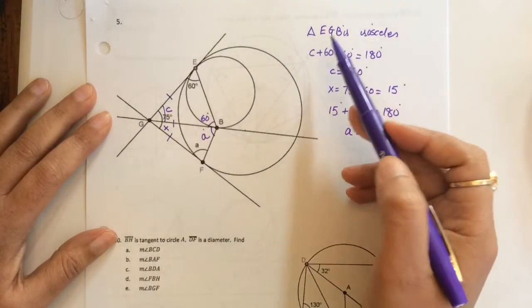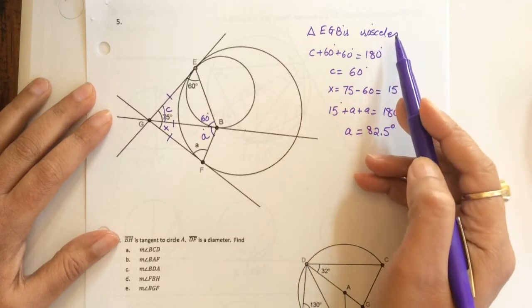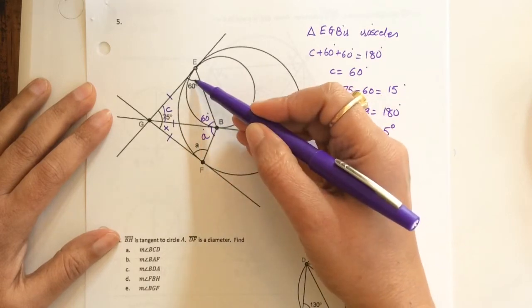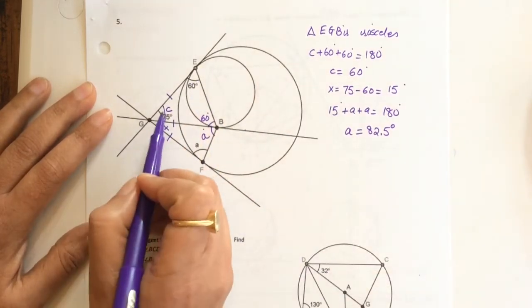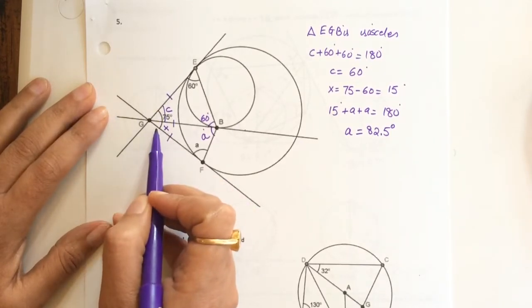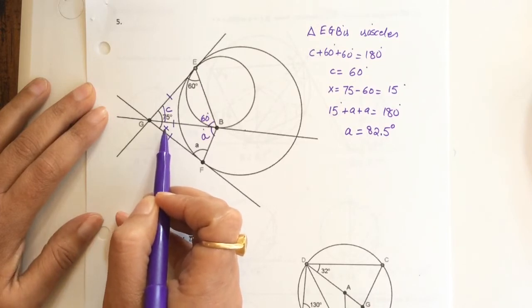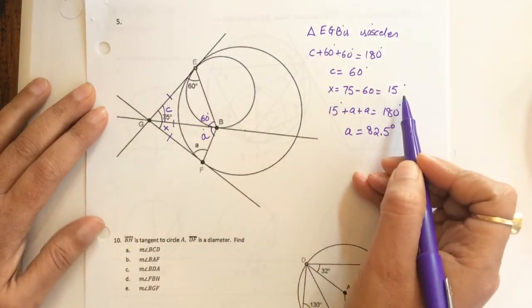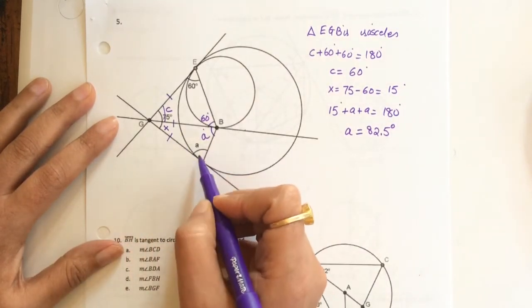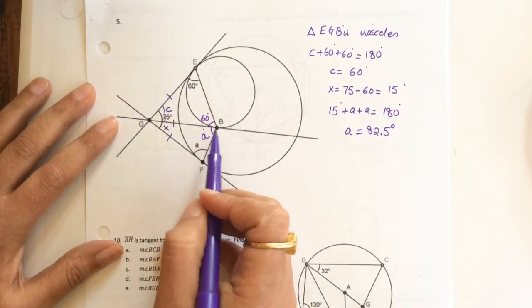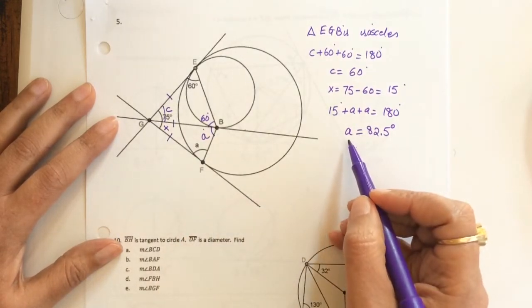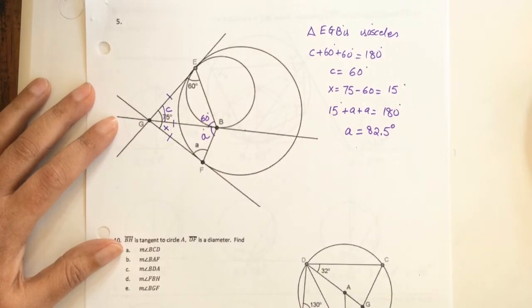So I noticed that triangle EGB is an isosceles triangle, so the base angles are going to be equal. So this angle is 60 degrees because this is 60 degrees. Then the third angle also has to be 60 degrees. If this is 60 degrees and the total angle is 75, I know my measure of angle X is 15 degrees. Now, because these two are equal, these base angles are going to be equal. My BGF is also an isosceles triangle. And then from there, when I solve for A, I get A to be 82.5 degrees.